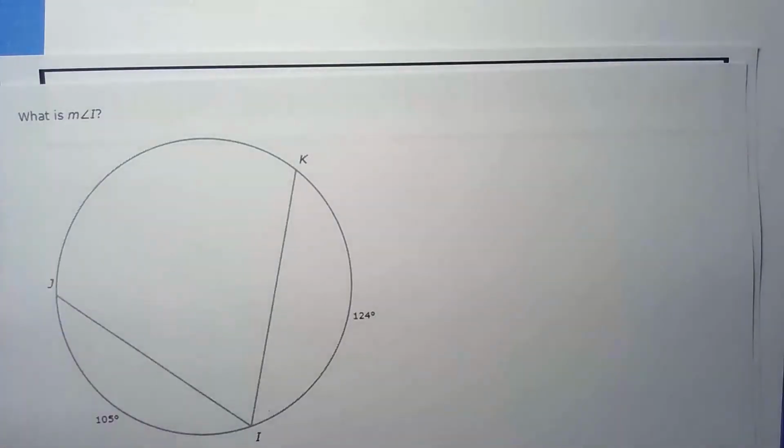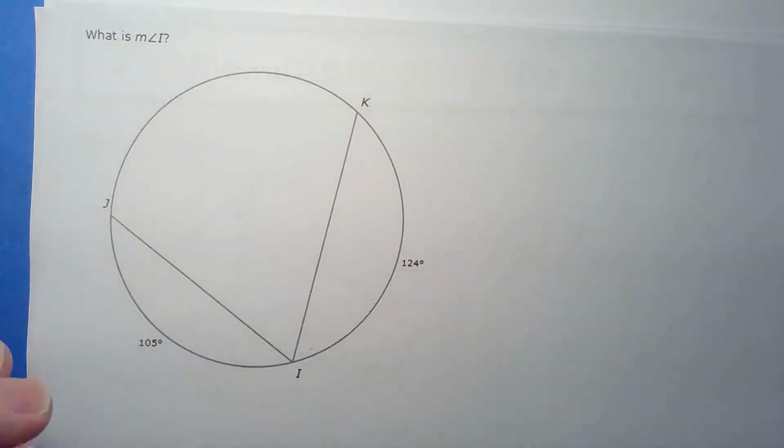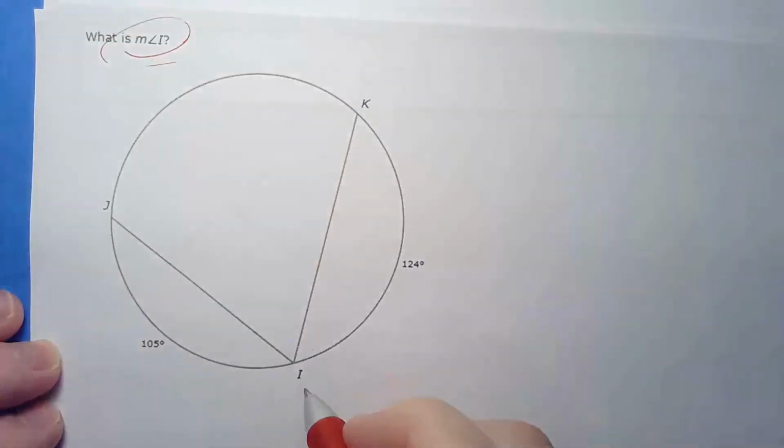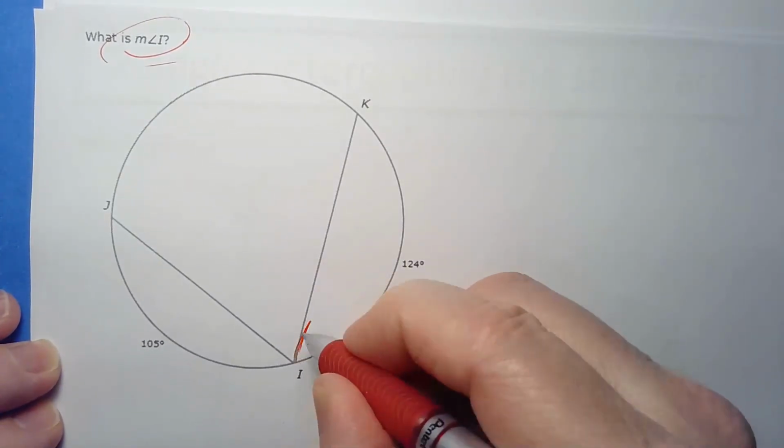Okay, another example. We're just flying through some examples here. Okay, another one. Again, this time, look, we're trying to find the measure of I, right? This angle right here.